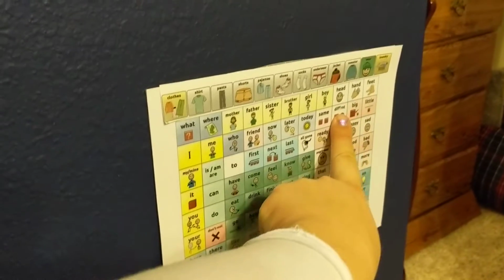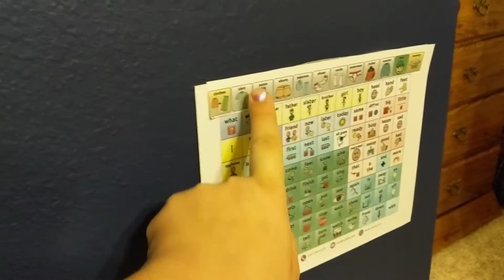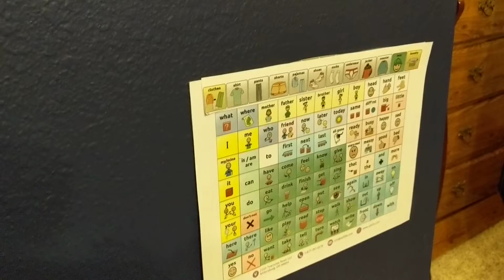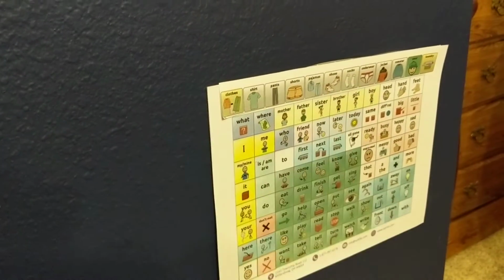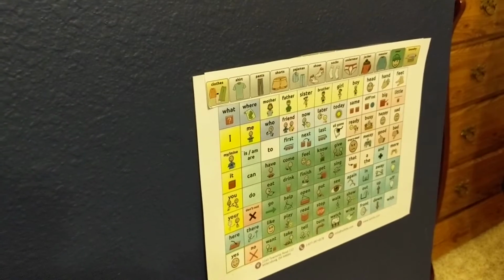So we use different a lot up here, that we want a different shirt, or we want different pants, or we may want different pajamas. So we use that word a ton up here.